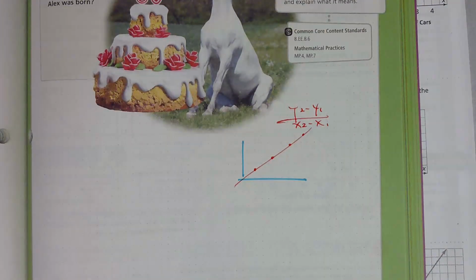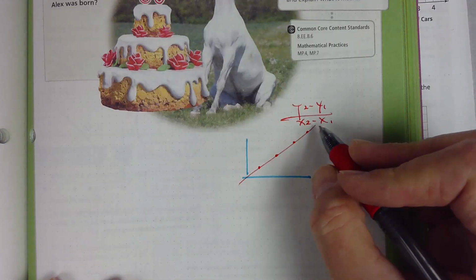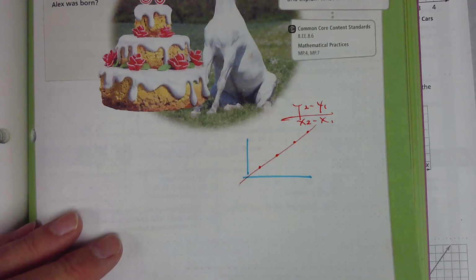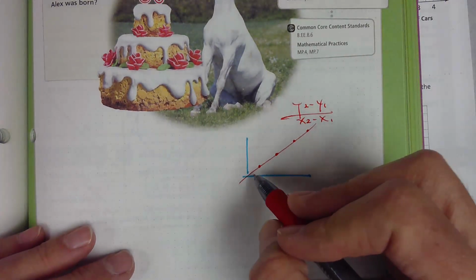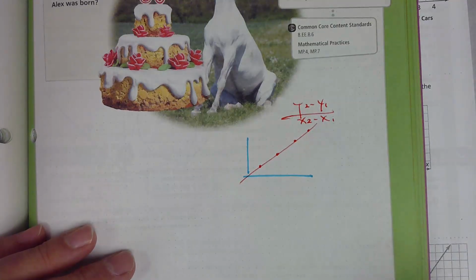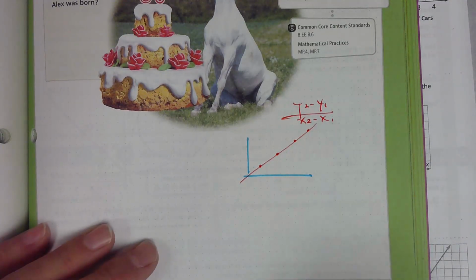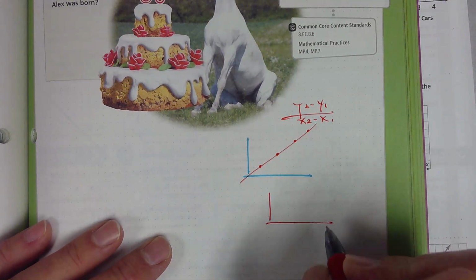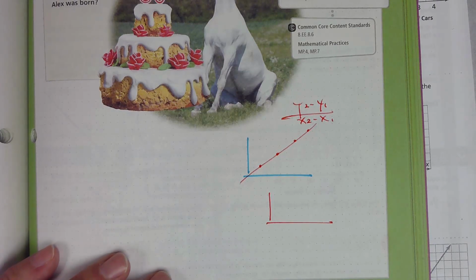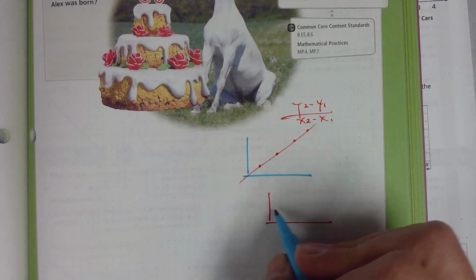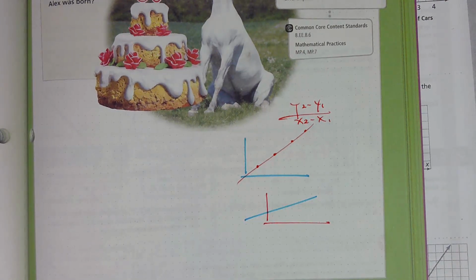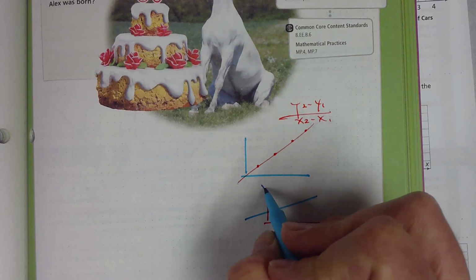So you can use any 2 points to calculate the slope. And when you have a straight line that goes through the origin, it means it's constant. But not all graphs that you look at are going to have a line that goes through the origin. Some of them might look like that, and it's going to have a y-intercept. Remember, this is the y-axis.